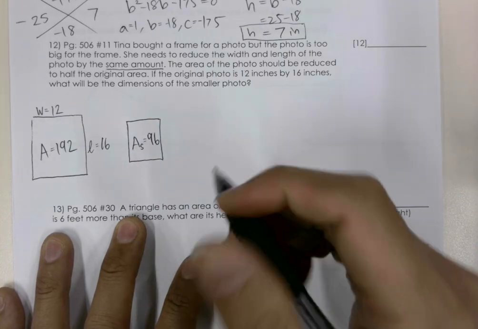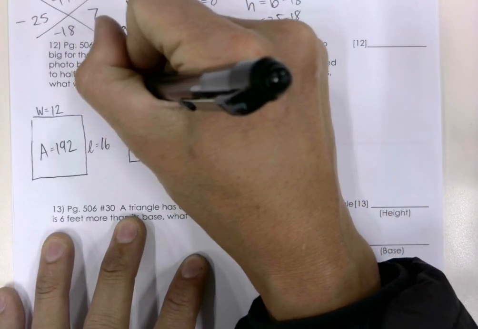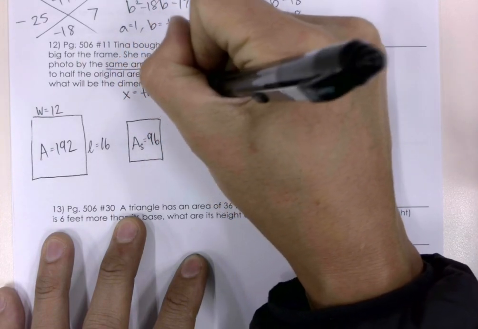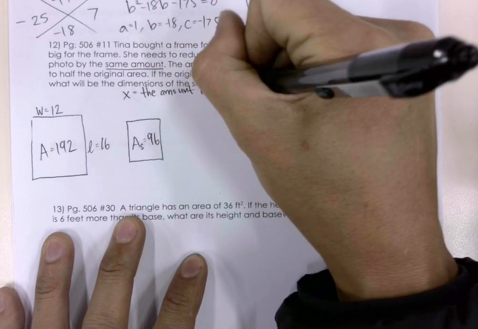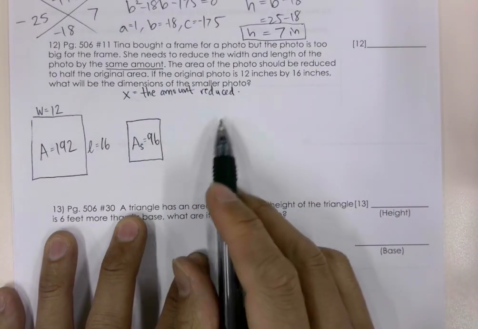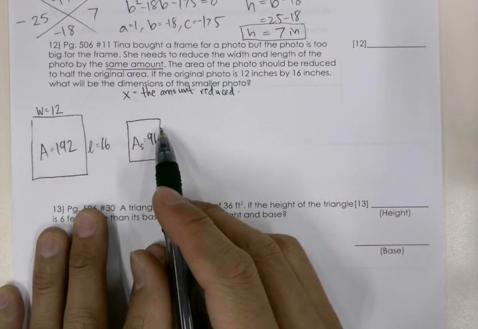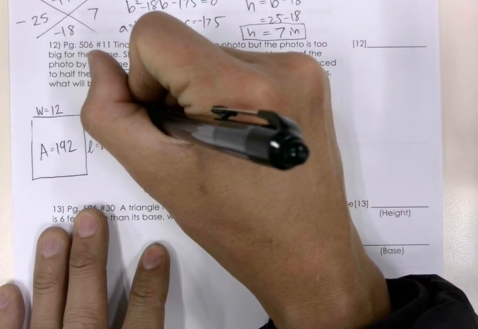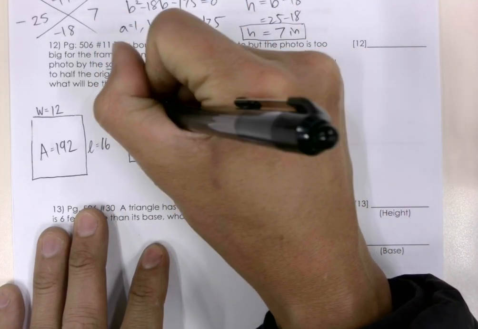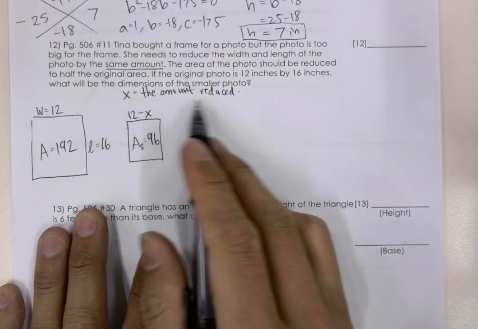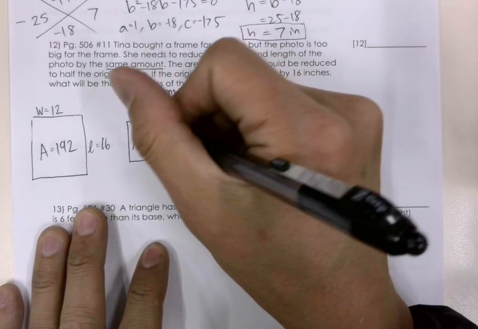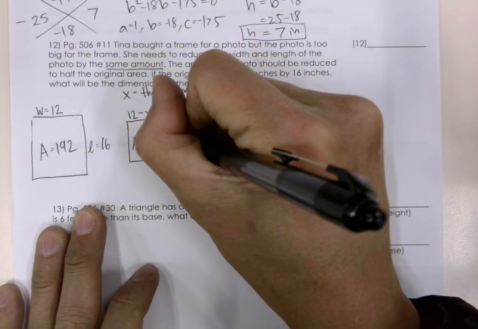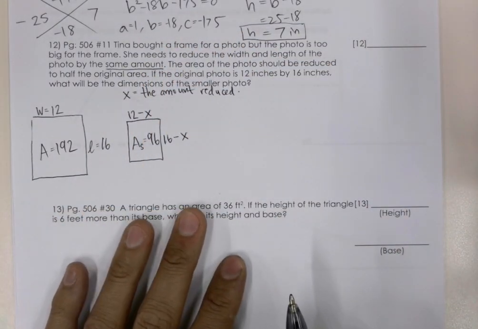Okay, the same amount. So let's make a variable and let's say x is equal to the amount reduced. So the number of inches that the width and length need to be reduced. The width of the new photo is going to be the width of the old photo, 12, minus x, the amount that we reduce. And then the length of it is going to be 16, the length of the old photo, minus x, the amount that we need to reduce.